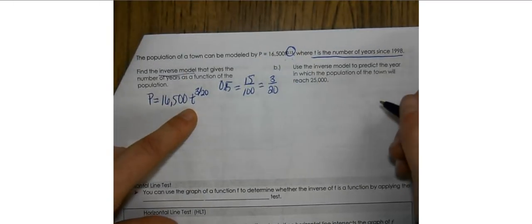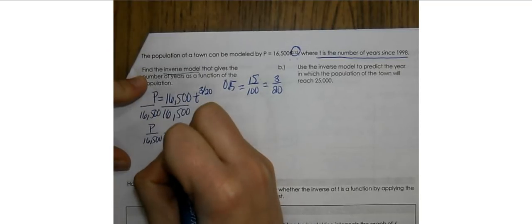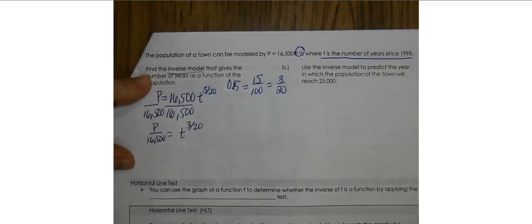Why I changed the exponent? Well, that's because it's a lot easier to get rid of an exponent when it's a fraction instead of when it's a decimal. So now my goal is to get T alone. So I'm going to start off by dividing both sides by 16,500. So I have P over 16,500 is equal to T to the 3/20 power. So the way to get rid of 3/20 is to raise both sides to the reciprocal power. So the reciprocal of 3/20 is 20/3. So I'm going to raise both sides to the 20/3 power.